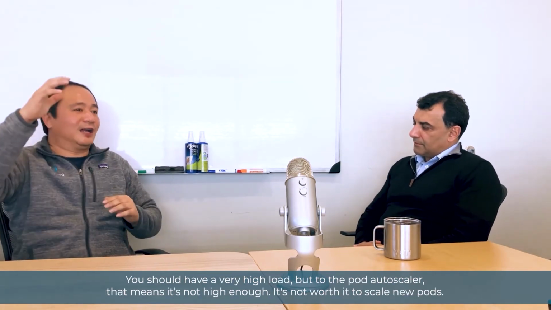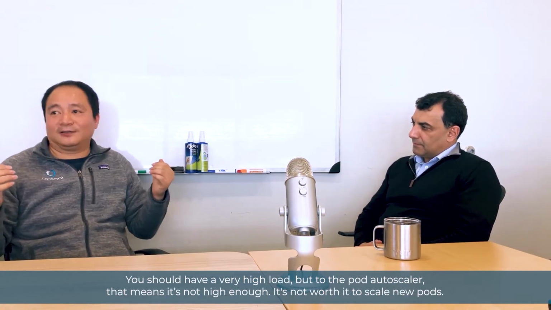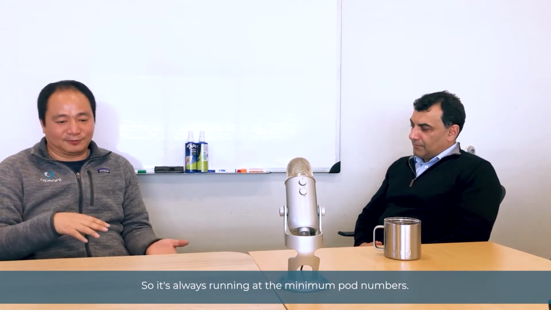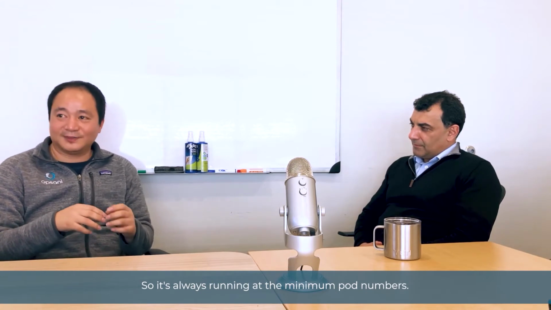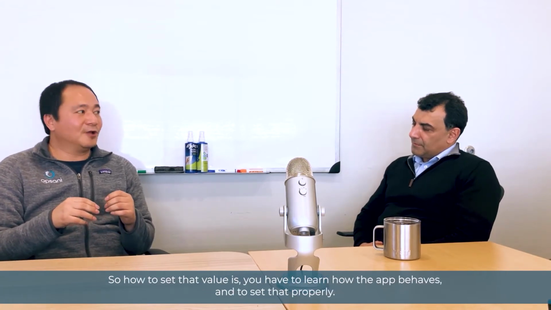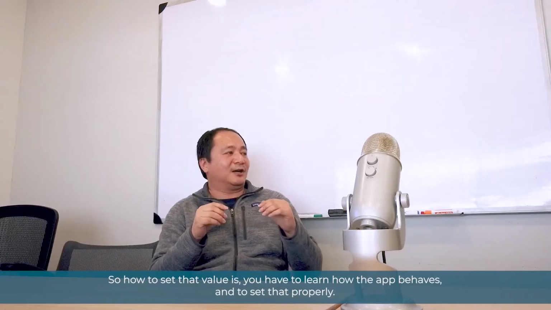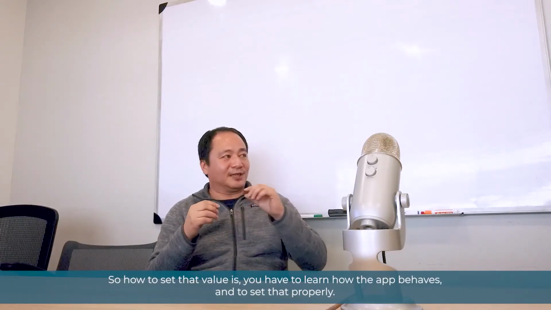You hit a very high load, but to the pod autoscaler, that load is not high enough. It's not worth it to scale out new pods, so it's always running at the minimum pod numbers. So how to set that value, you have to learn how the app behaves and set it properly.